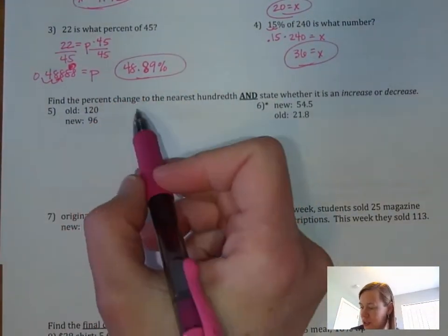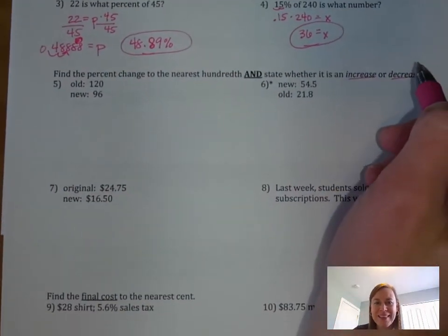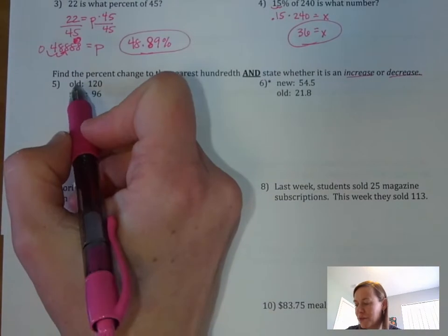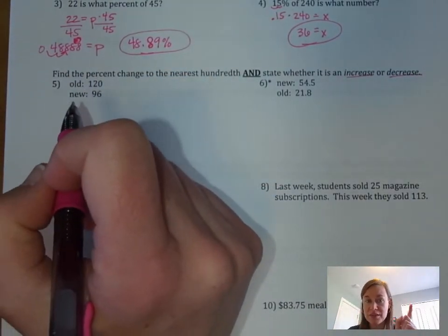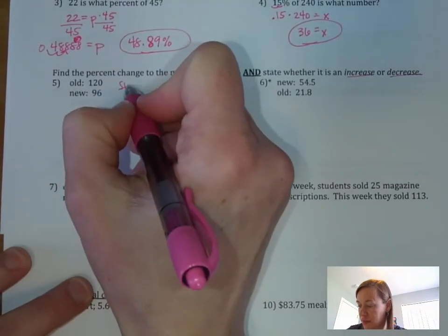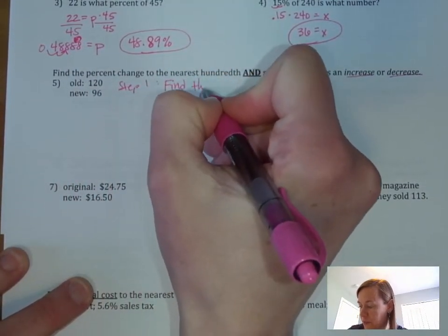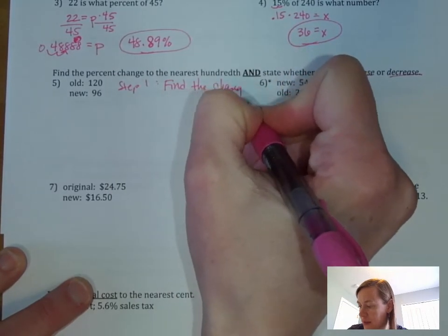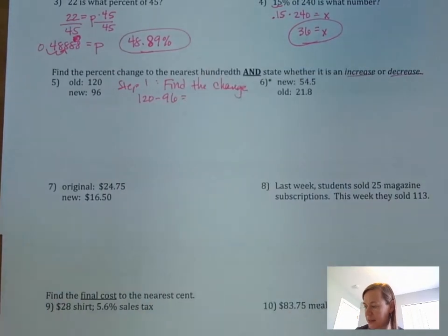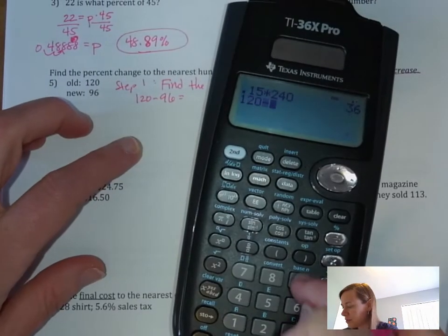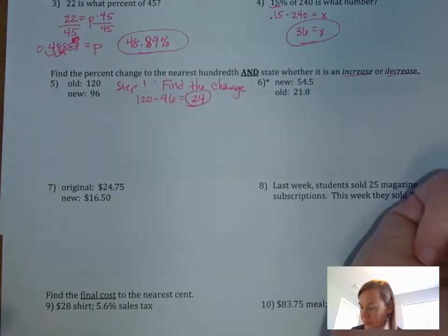Find the percent change to the nearest hundredth and state whether it is an increase or decrease. I will try not to forget that last step there. So if we have old and then we're going to new, step 1 is always to find the change. In this case, we're going to do 120 minus 96, and that is going to equal, I believe, 24, but let's just make sure 24 is correct. So here the change is 24.